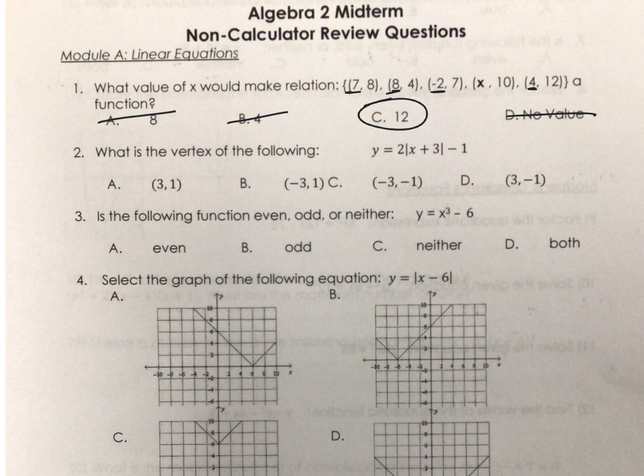What is the vertex of the following? In vertex form, the vertex is h and k, and remember, h is always the opposite. So it's -3, -1. So the answer is C.